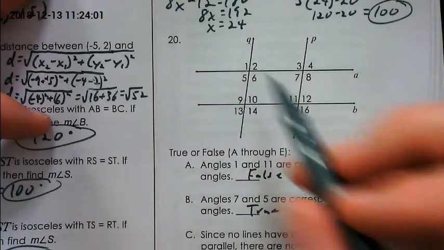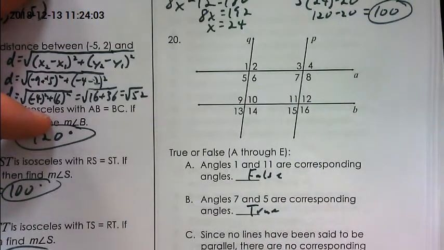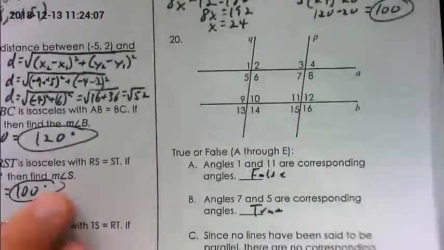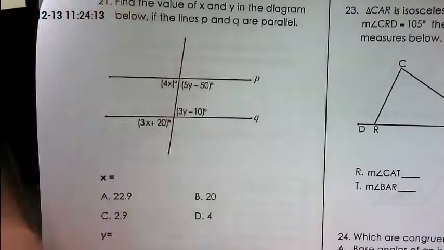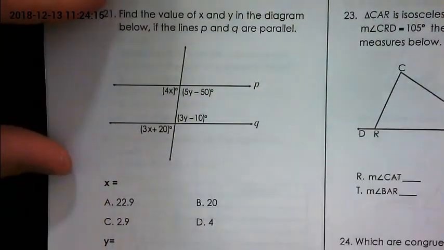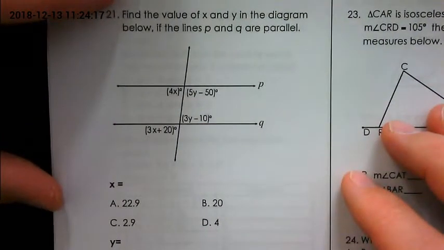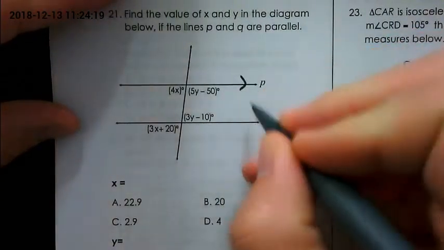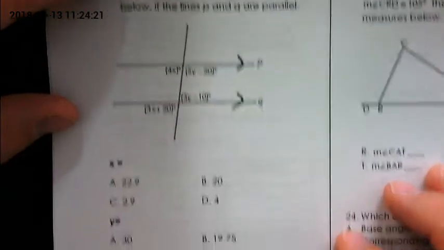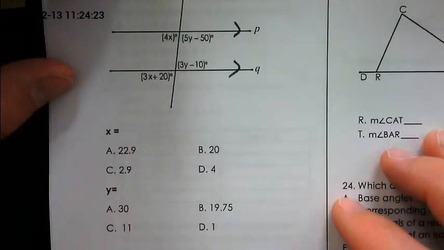1 and 11 are not on the same line or the same transversal, so it does not work. But they would be congruent if they were parallel lines. All right, 21. Find the value of x and y in the diagram below if the lines P and Q are parallel. So, not saying these are parallel, so we can find some measurements.